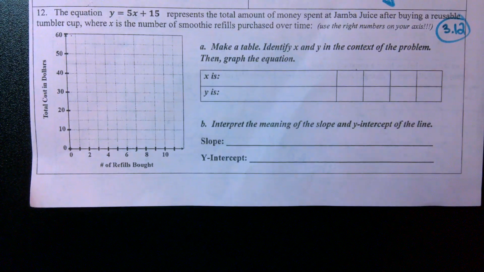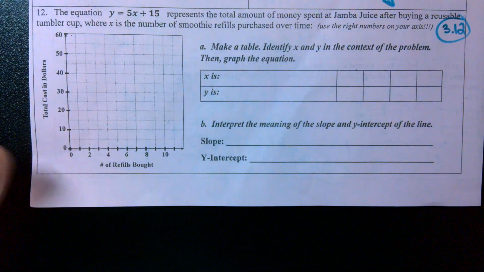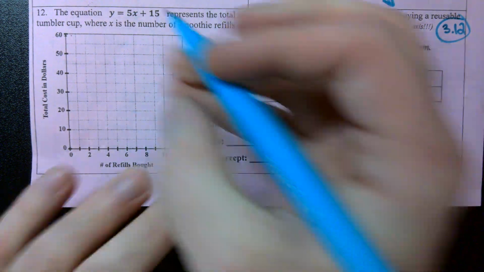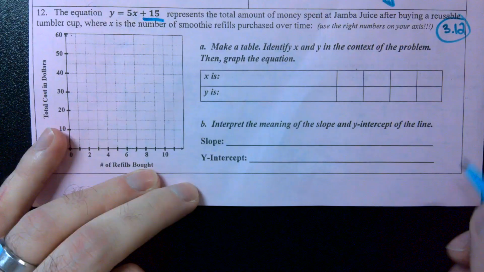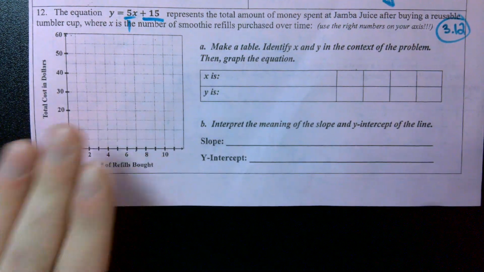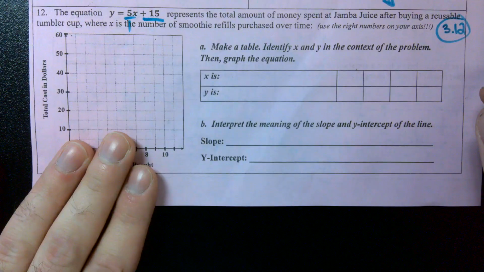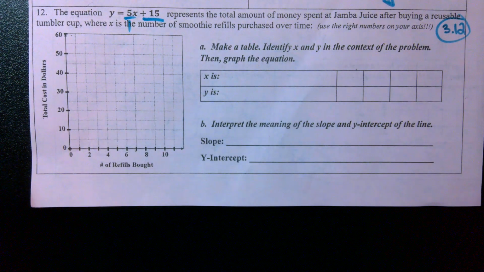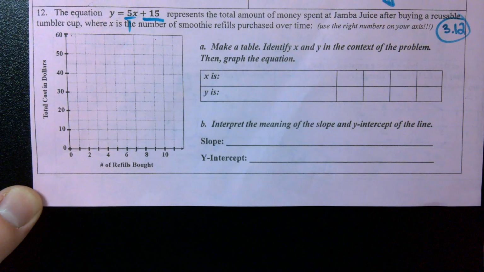The equation is y equals 5x plus 15. Without even understanding the context of this problem, I know how to graph this. I make a beginning dot at 15, I rise up 5, and I run over 1. So the graph should be the least of my worries. The issues I know are going to happen are the words and the explanations.